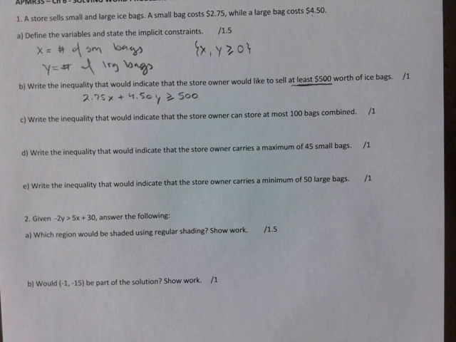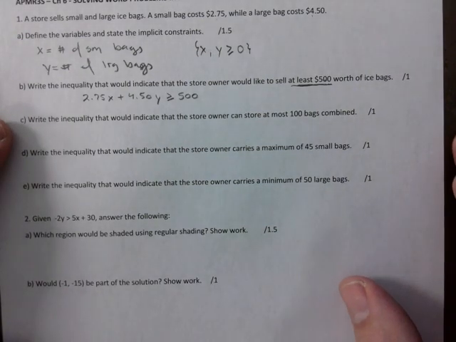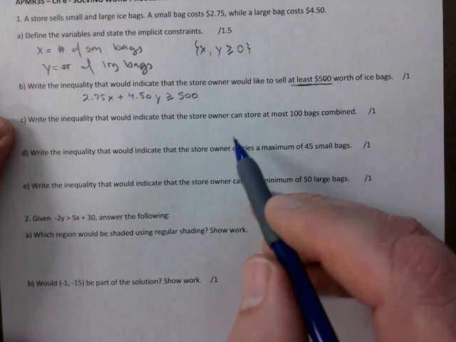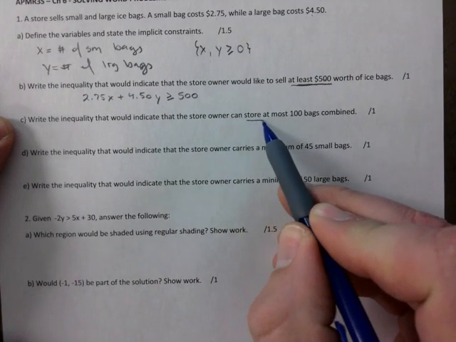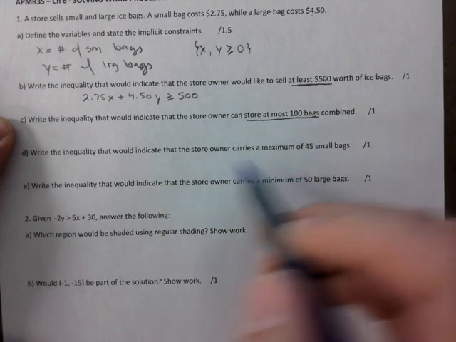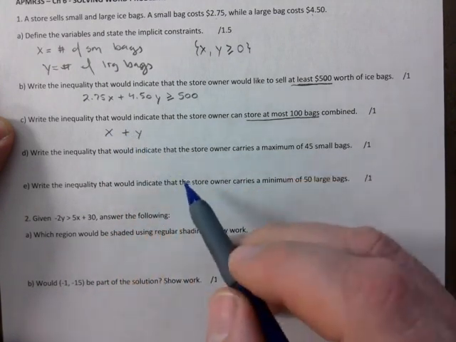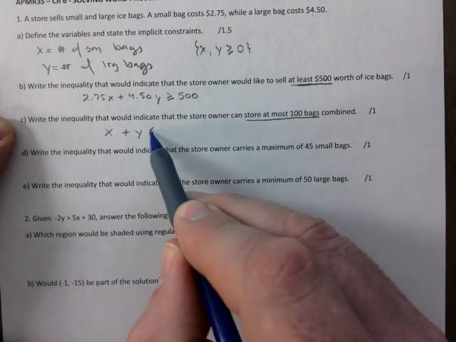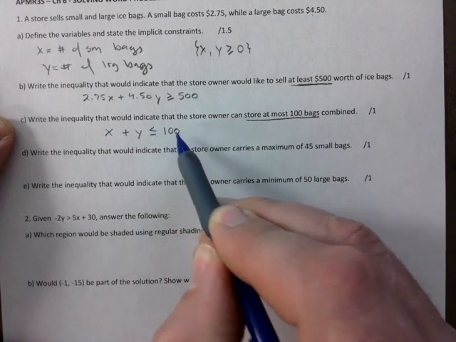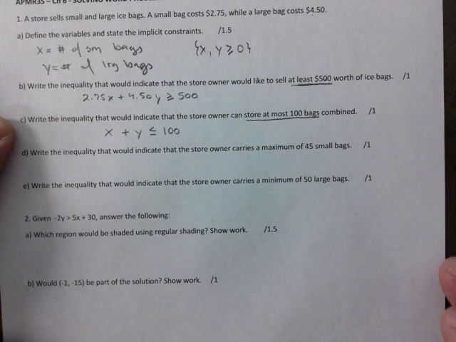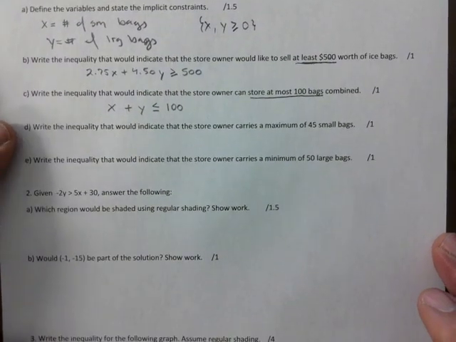Okay. I would say right now, it's either all or nothing. There's nothing in between. So it's either 1 mark or 0. Next, write the inequality that would indicate that the store owner can store at most 500 bags combined. So we're just talking about the number of bags, right? So we would just do this, and that has to be less than or equal to 100. The combination of bags would have to be less than or equal to 100.